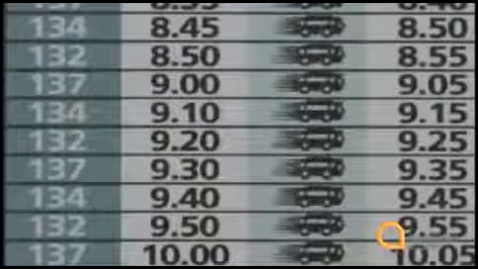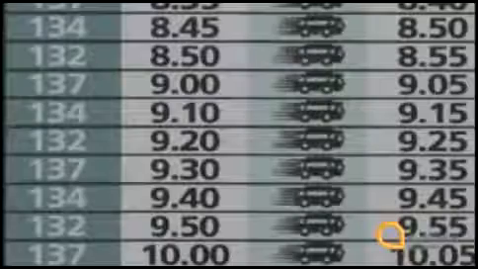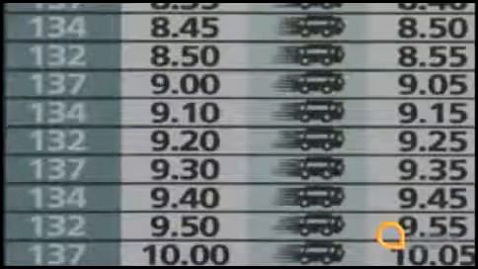Let's look at a timetable. We can see on this timetable that buses come every 10 minutes. There's one at 9 o'clock and one at 10 past 9. So they come often. Yes, but on Sunday, they don't come so often. On Sunday, they only come once every hour.